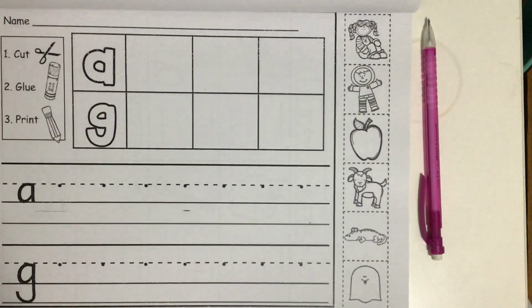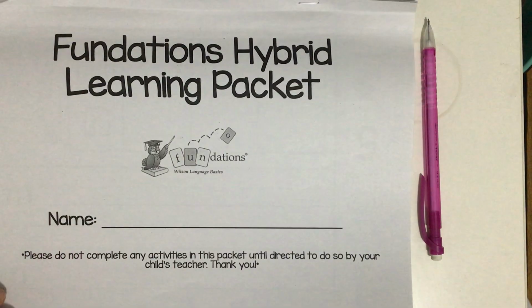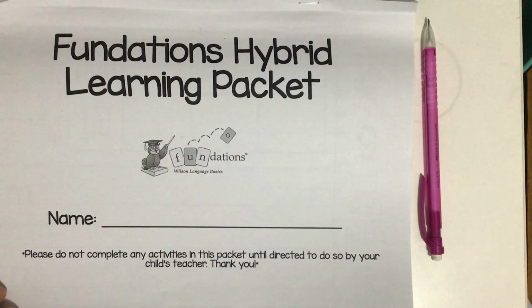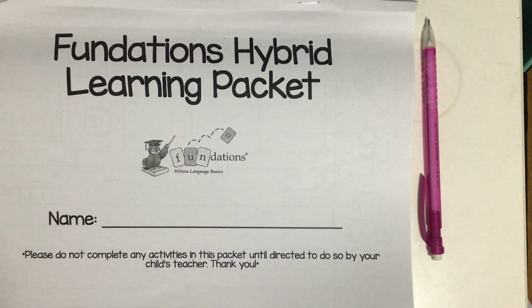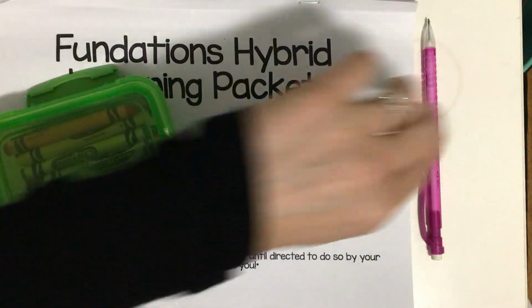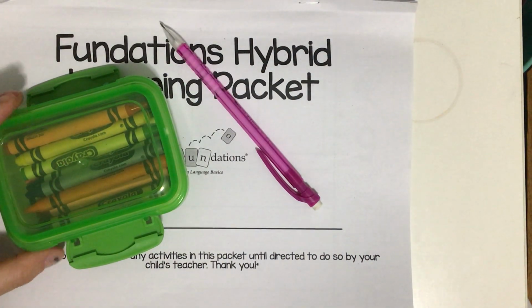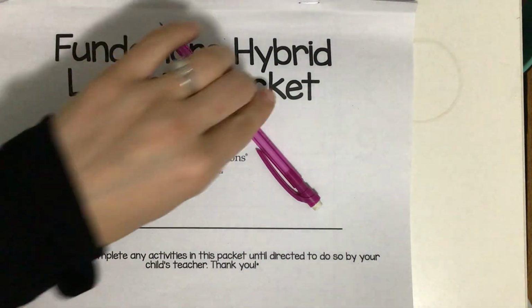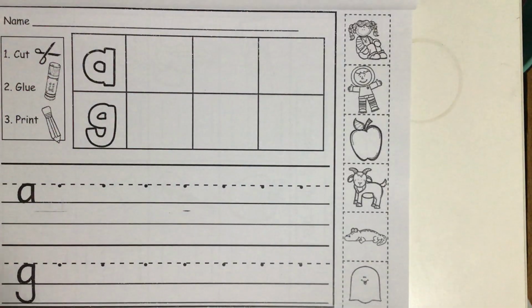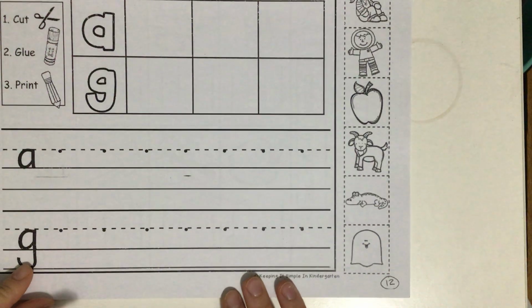Today we're going to practice listening for the beginning sounds in words. For this activity, you need your Fundations hybrid packet, your crayons, and a pencil. Press pause, go get those things, and press play when you're ready to start. Open up your Fundations packet to page 12.